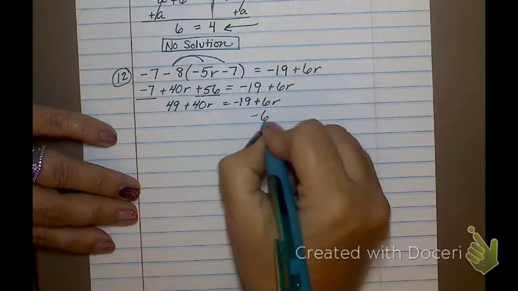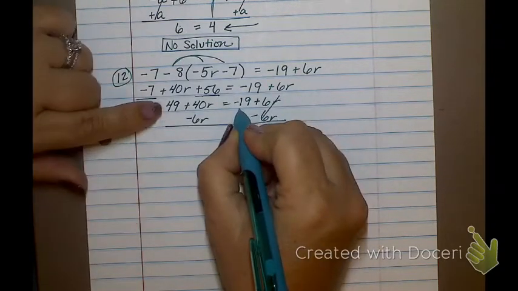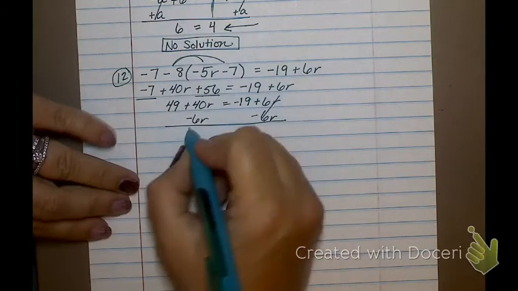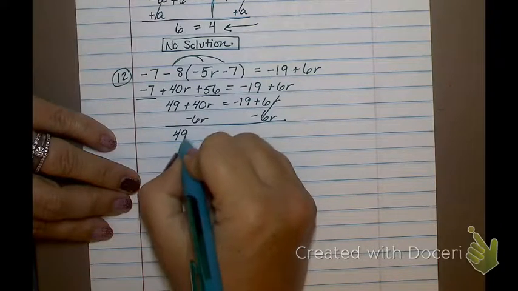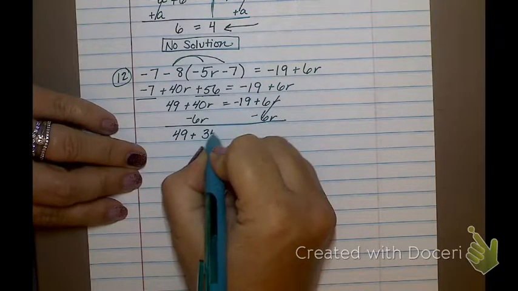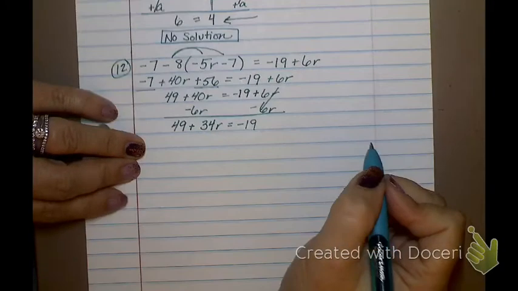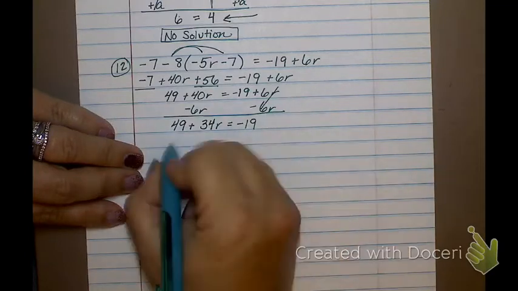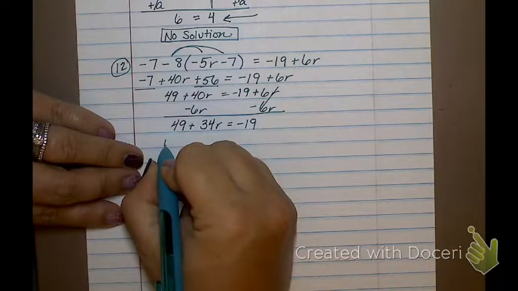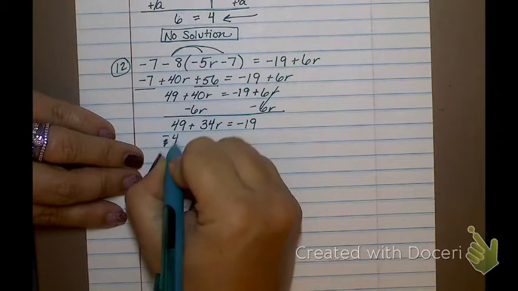So I'm going to subtract 6r, because r is more important than 19 and 49. So get the r's together first. So 49 plus what? 34r equals negative 19. Now what? Subtract 49.